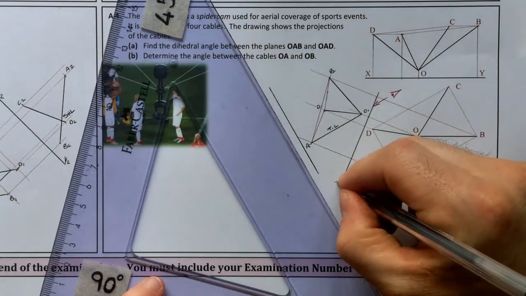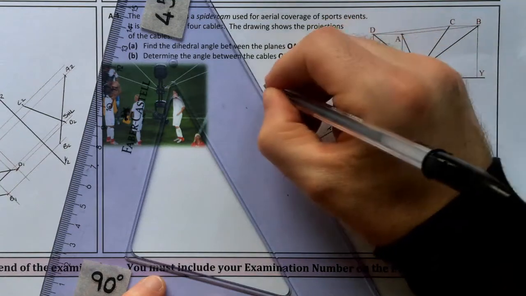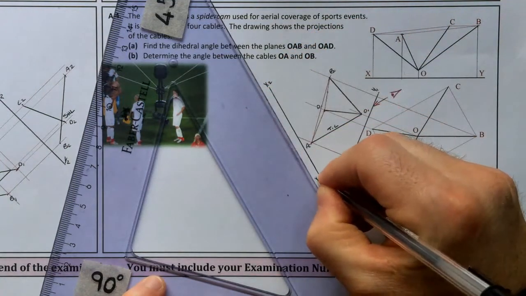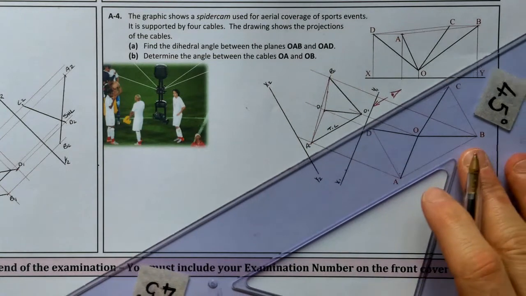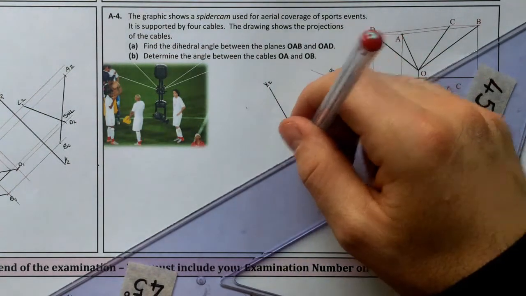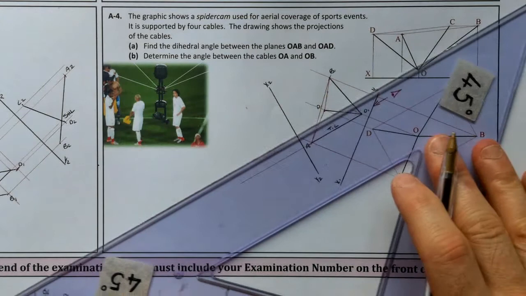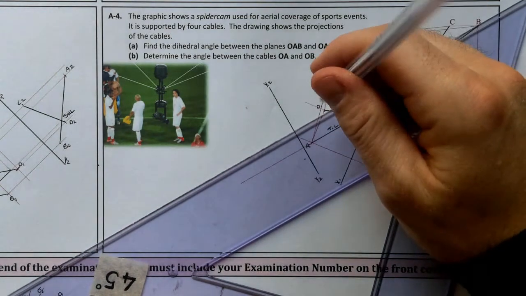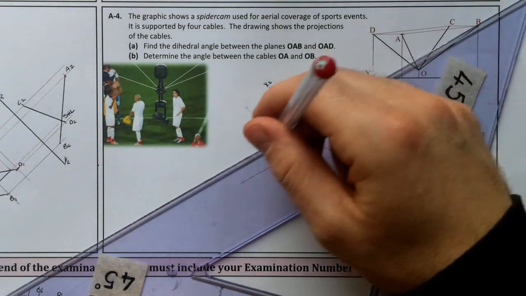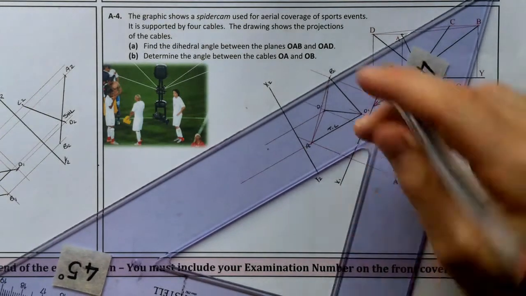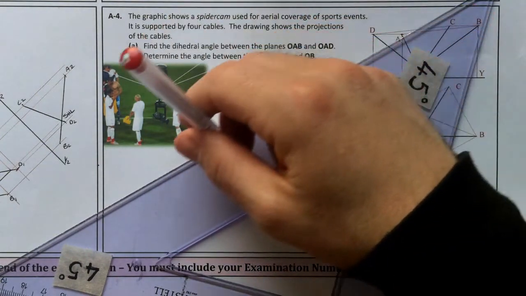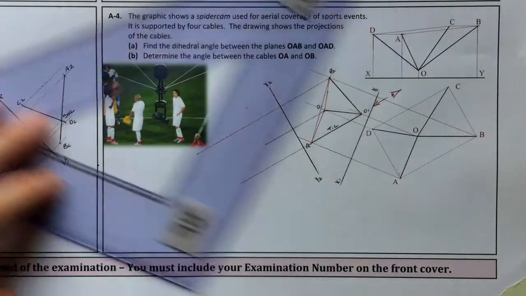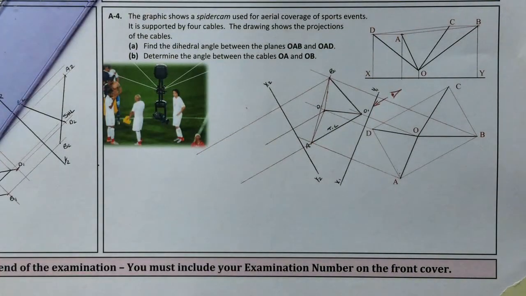So this one was my X1, Y1. This is going to be my X2, Y2. So there's OA out there. These are actually working out to be quite close to it. And finally B. Something like that.